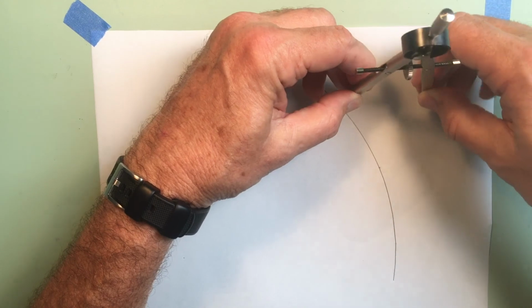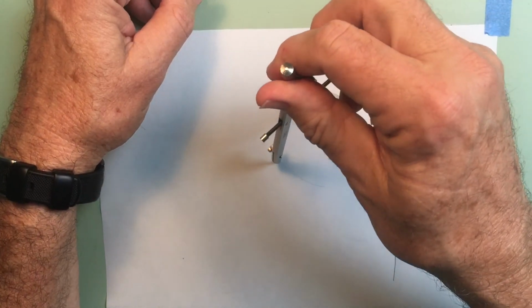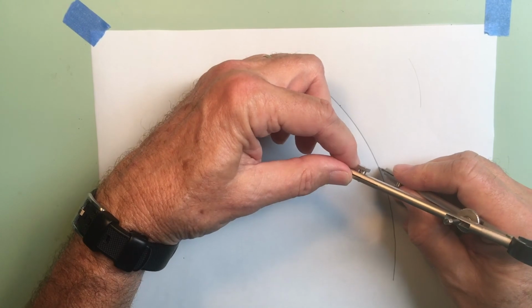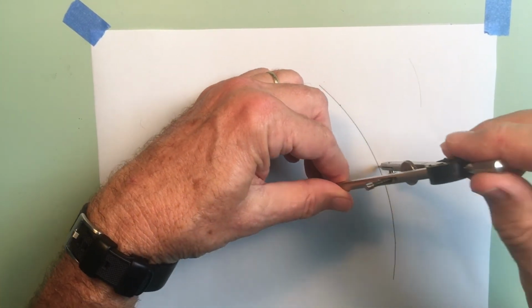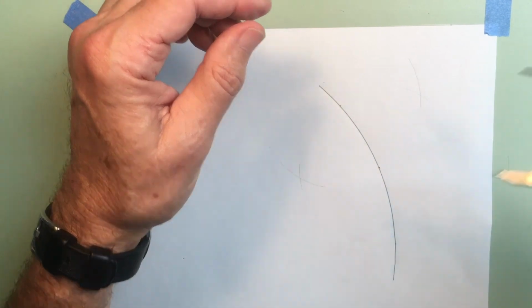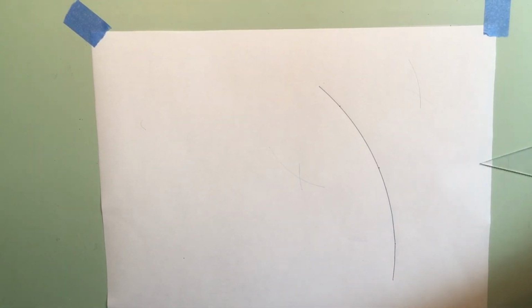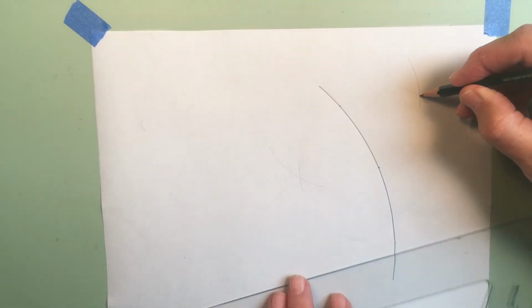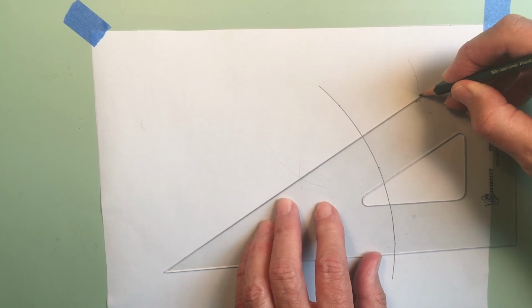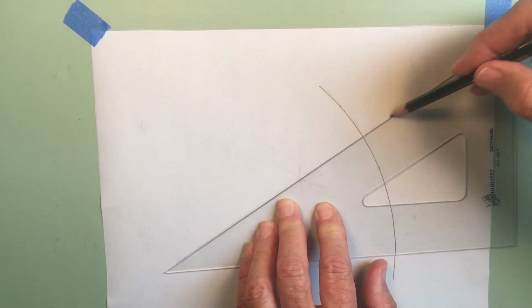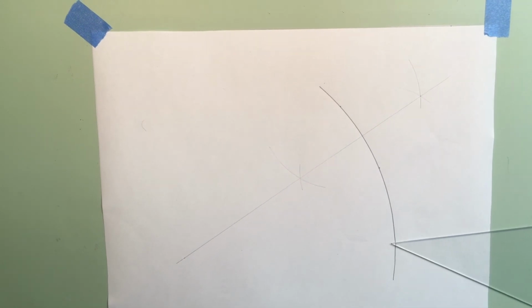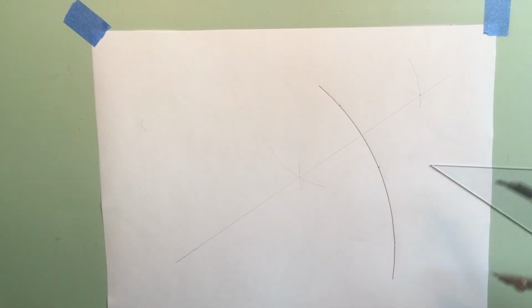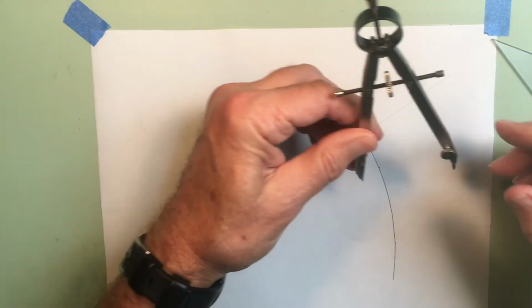So we're going to do a perpendicular bisector here, and of course you remember how to do that. Okay, so what we've got here is those crossing points, and then let's, as precisely as we can, draw from this crossing point here to that crossing point there. And then we're going to do the same thing between these 2 points.